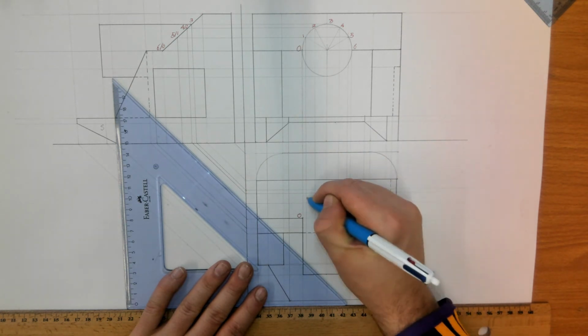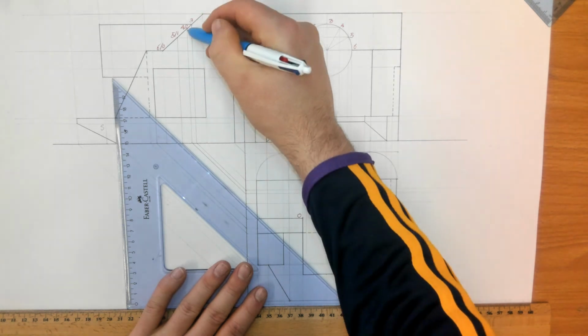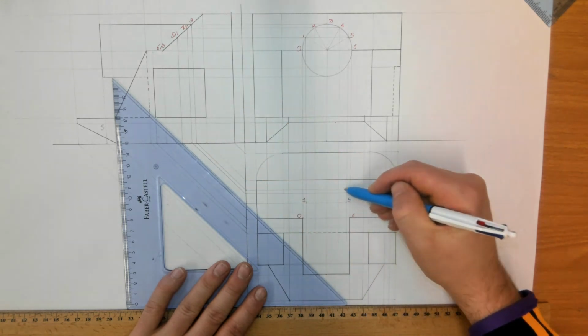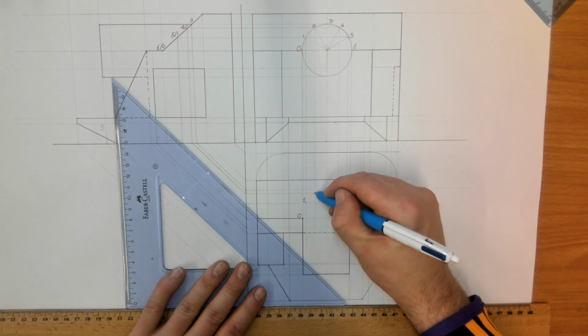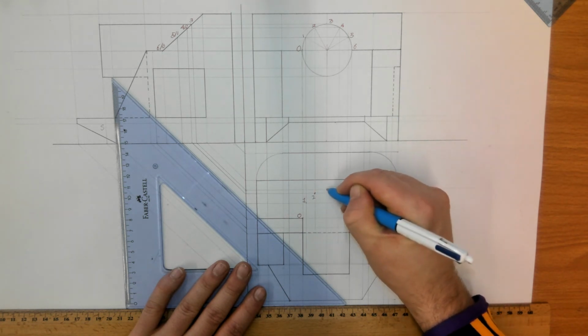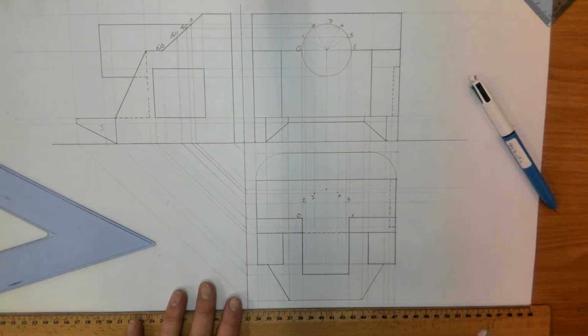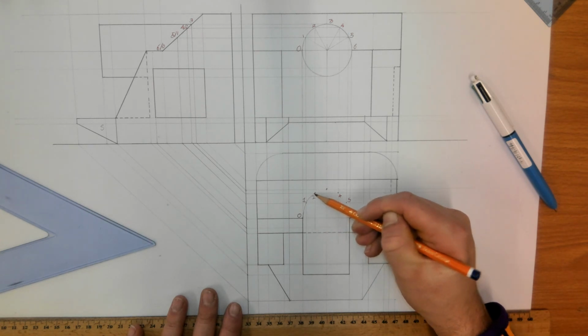There's point number 1. Same with 2. 4 and 2 down, over 45 degrees across. Okay, straight down from 2 then. There's 2. There's 4. And there's 3. And then we can freehand sketch those in.